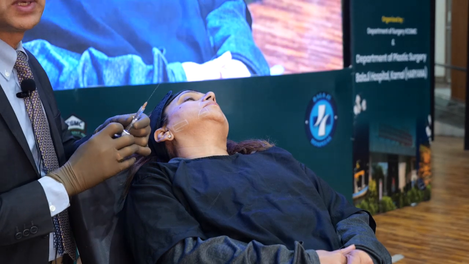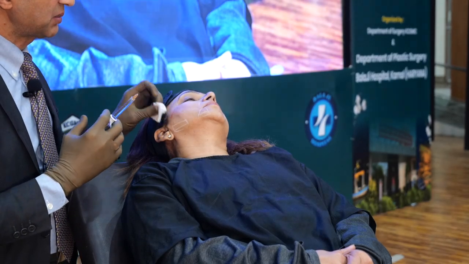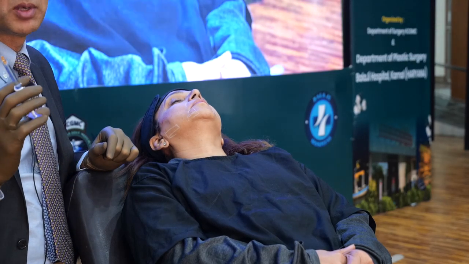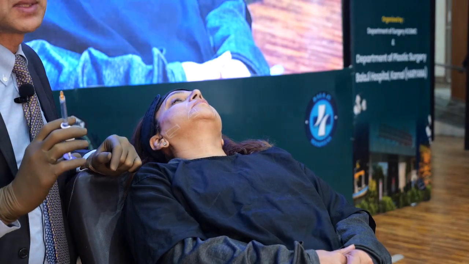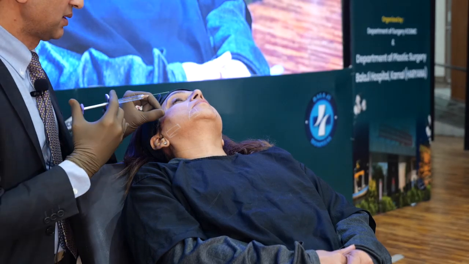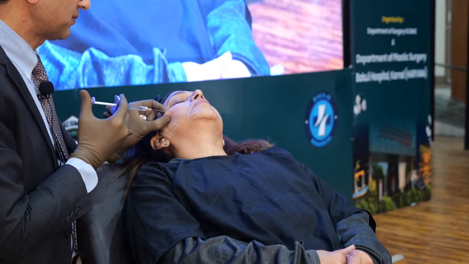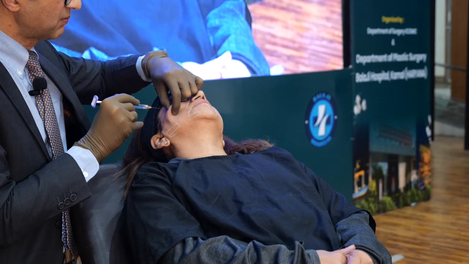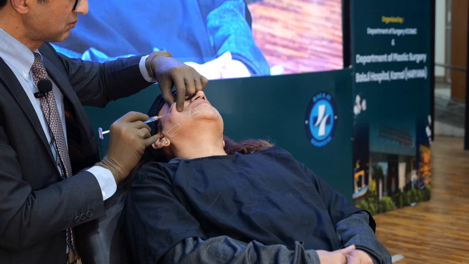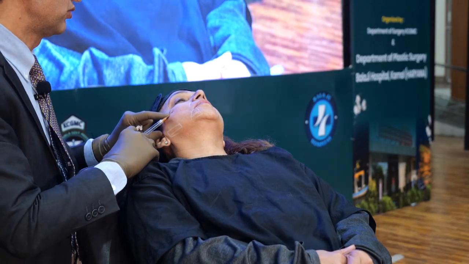Though sometimes we do the tear trough later on, since we don't have much time, I'm doing the tear trough at the same time. Now I've changed my syringe. I'm not using Voluma, I'm using Gold Lift, which has 17.5 milligram HA per ml, and it's a much softer product. You can also use Volmella in this area. Can you open your eyes and look at the roof?